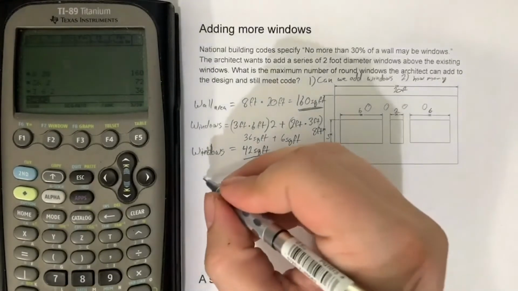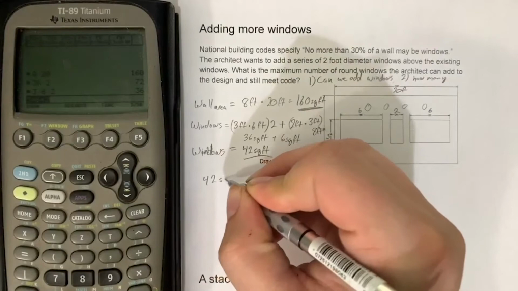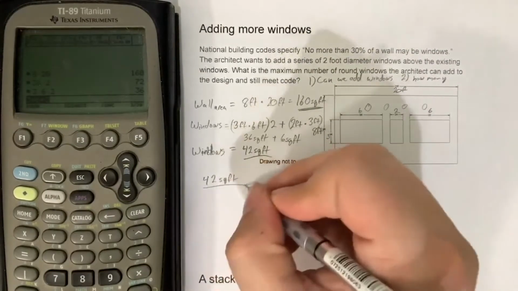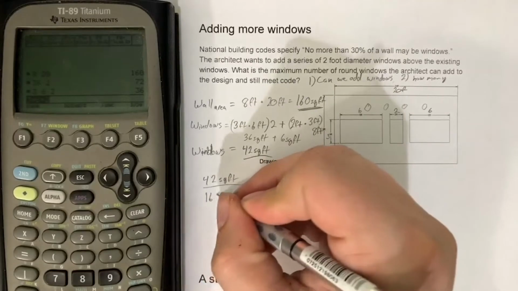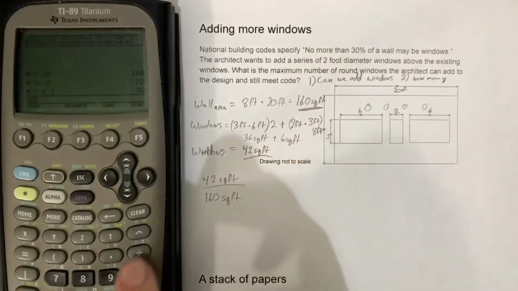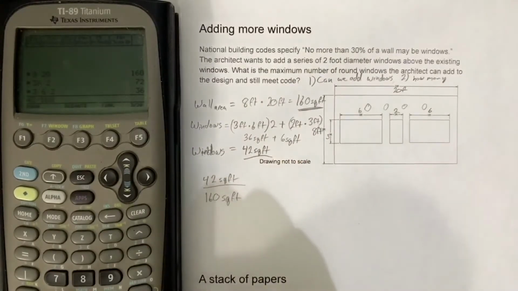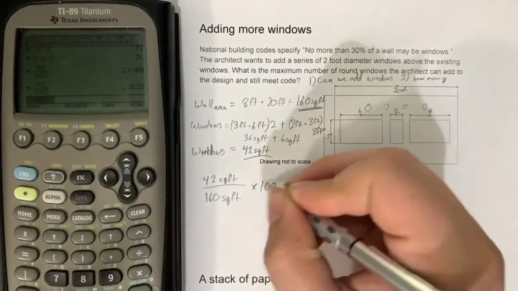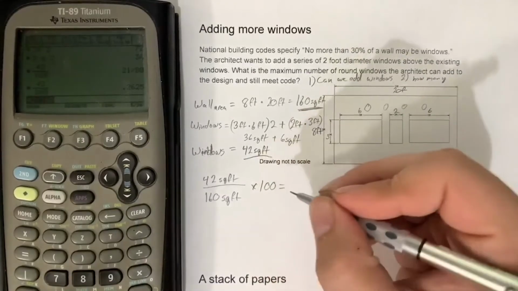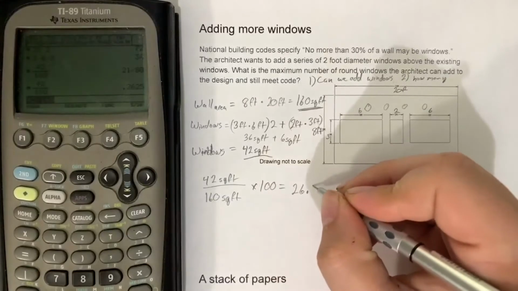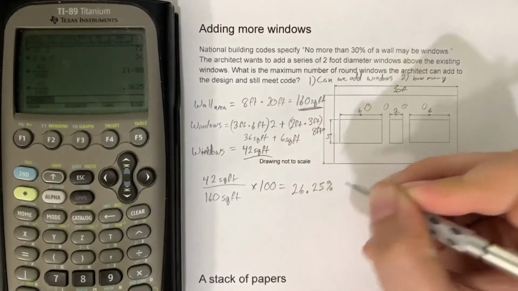To do that, 42 square feet divided by the 160 square feet, so 42 divided by 160 times 100%, just to make sure we're getting the percentage value, means we're already dealing with 26.25% windows.